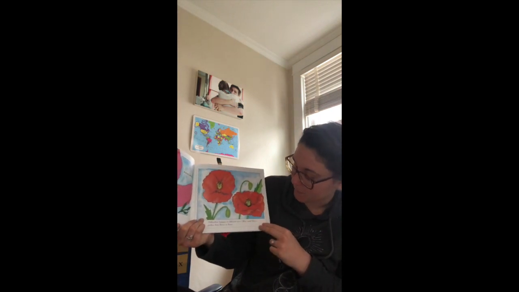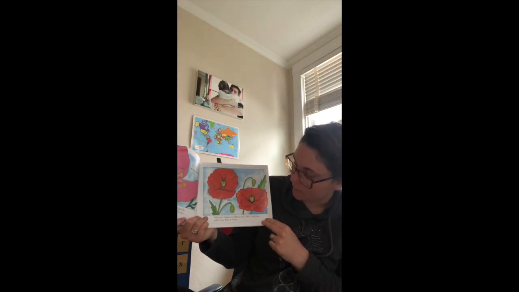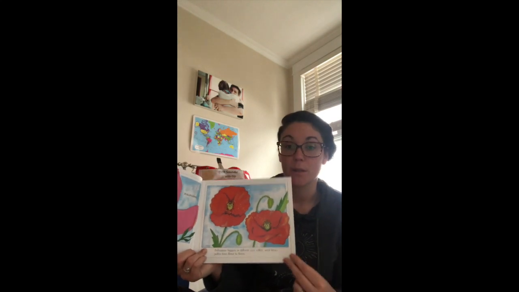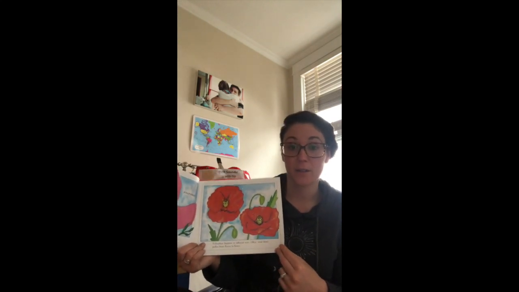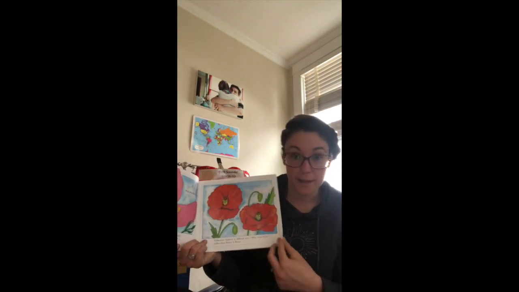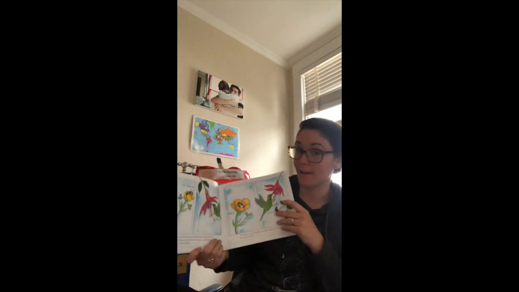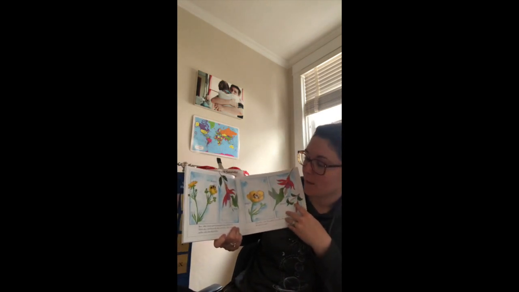Pollination happens in different ways. Often, wind blows pollen from flower to flower. So pollination, or when the pollen goes onto the flower, can happen through wind. Other ways too, let's read to find out.